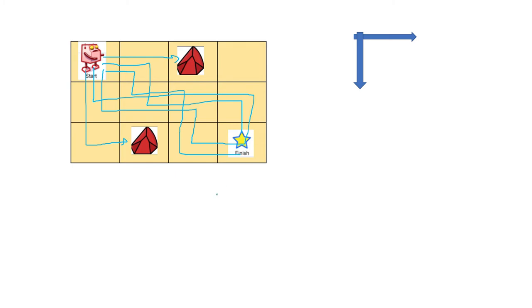We have to determine this programmatically. So one clue we already got, right. If in the first row or in the first column one stone is present, then after the stone we can't access that area. So this area we can't access. And if a stone is present here also, that time also we can't access this area. So this is the observation which will help us later on.